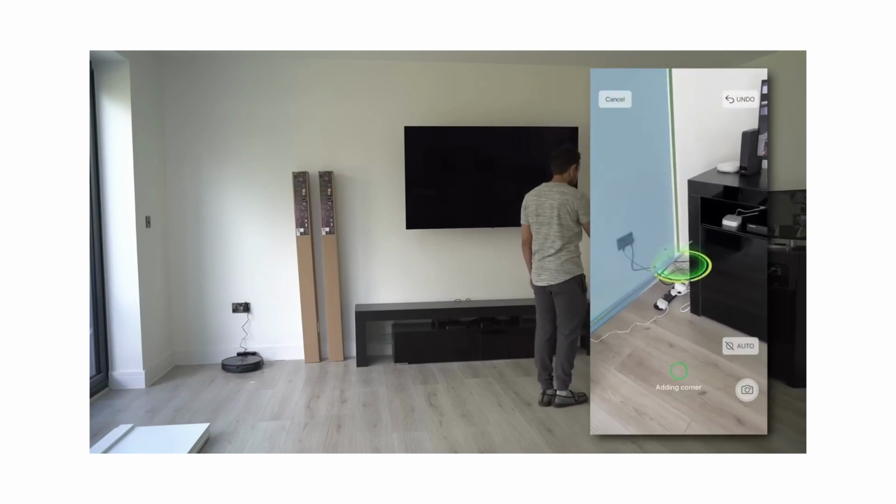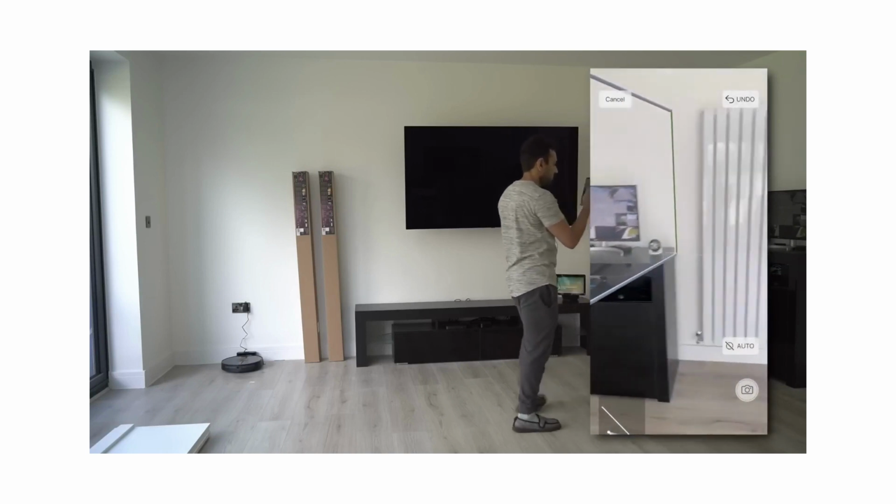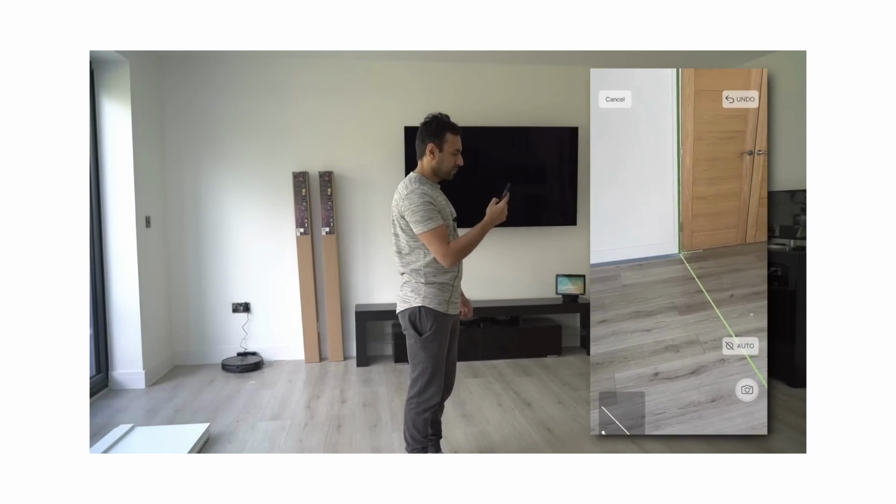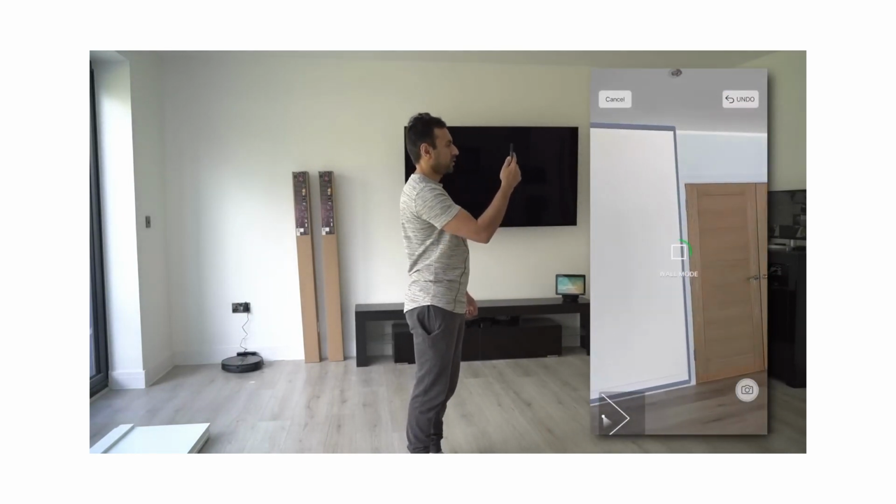There we go. It's added that corner. So now if I go there, it's added another wall there.